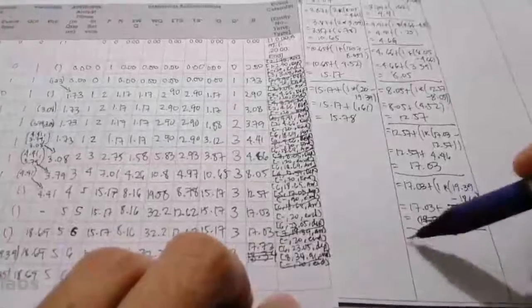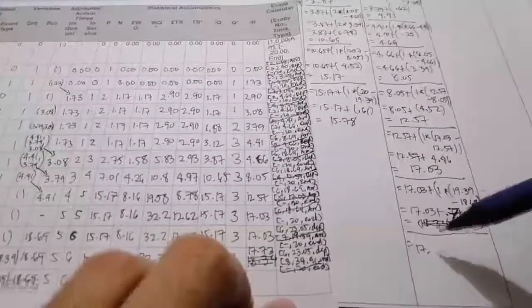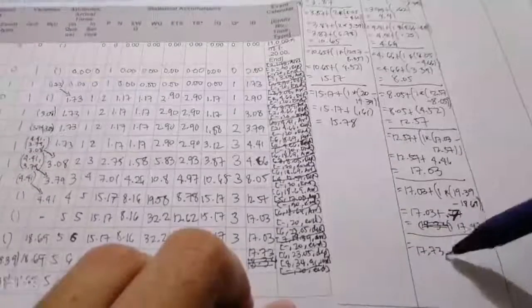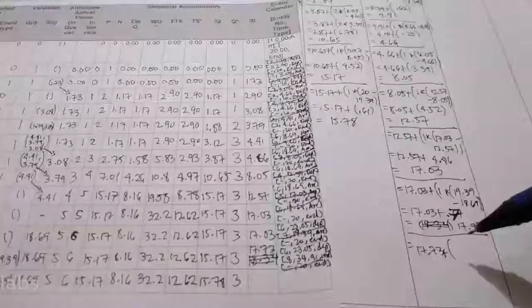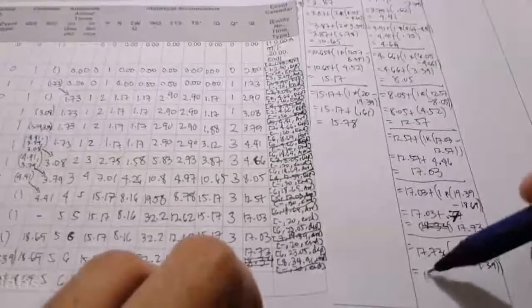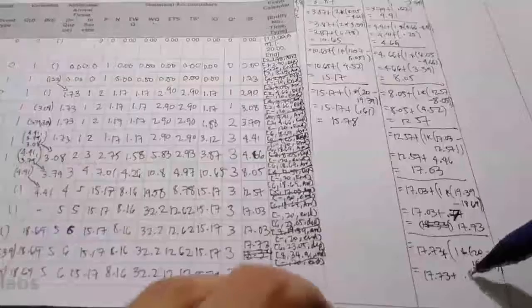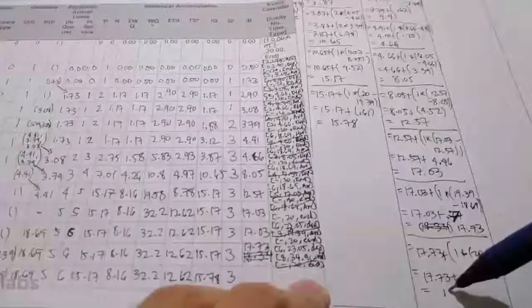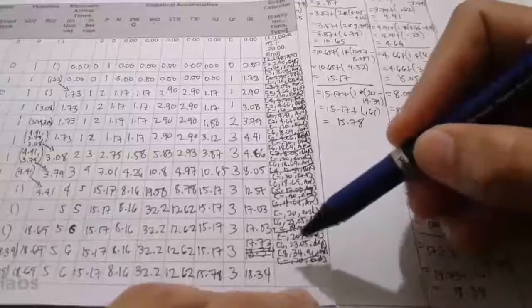3 pa rin ito. And then si area of B for the last time, area of B 17.73 plus previous BT 1 times 20 minus 19.39, 17.73 plus 0.61, and the final value is 18.34. Okay. Finally, let's update our event calendar.